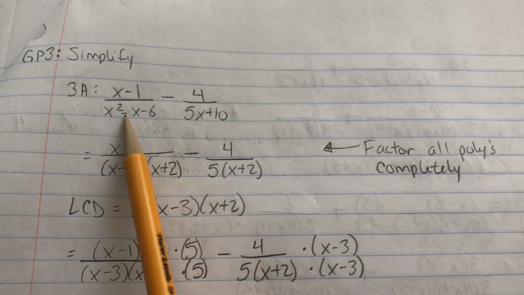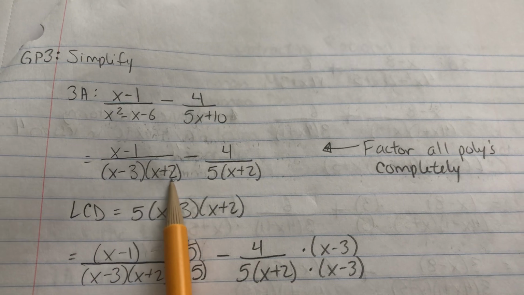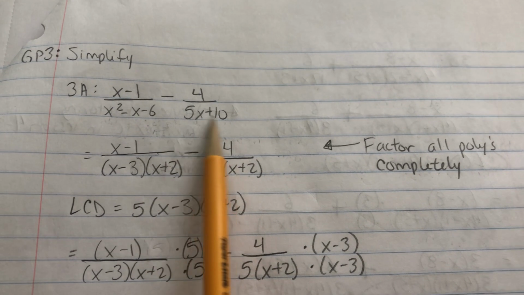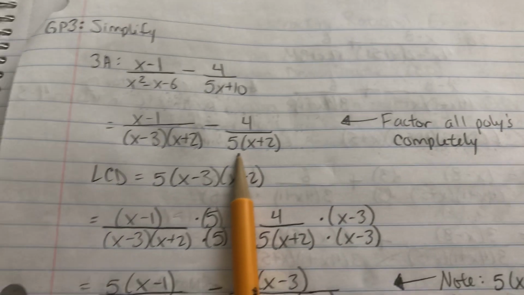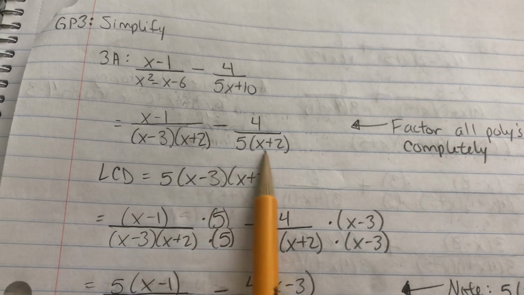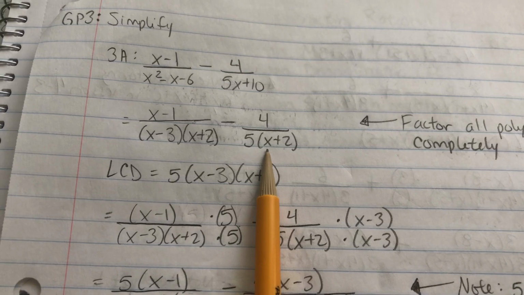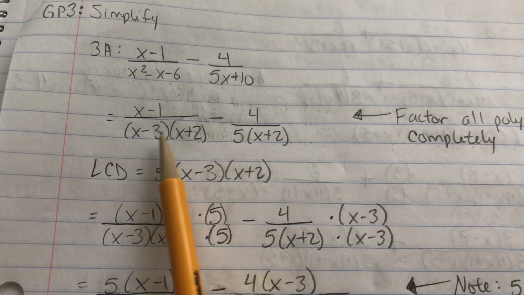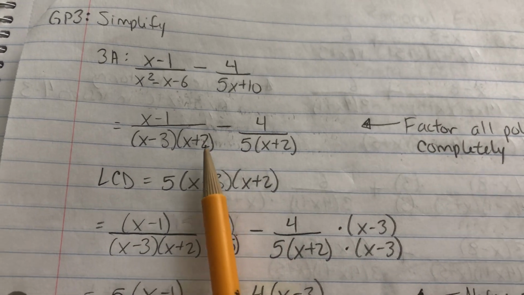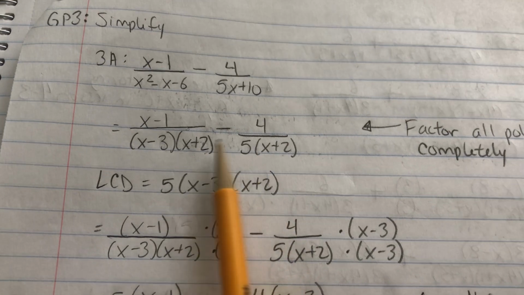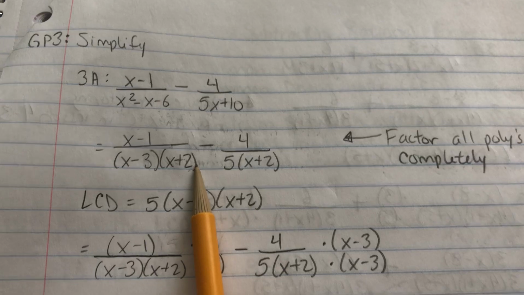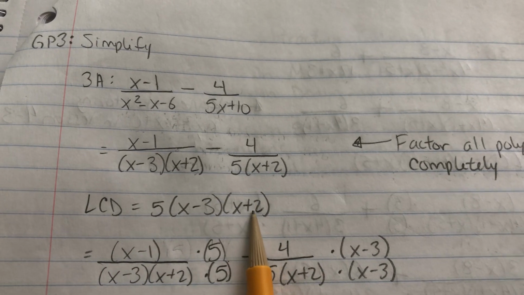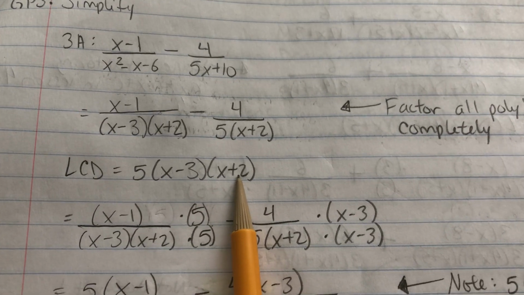Factors of -6 that add to -1 are -3 and +2. My second fraction, all I can do is take out a 5. Now that I'm completely factored, I need to look for that least common denominator. Well, I see a 5, I see an x minus 3, and here's where I see an x plus 2. Even though they both have an x plus 2, at most you only have them once in each fraction, so you only want to include it once in your least common denominator.